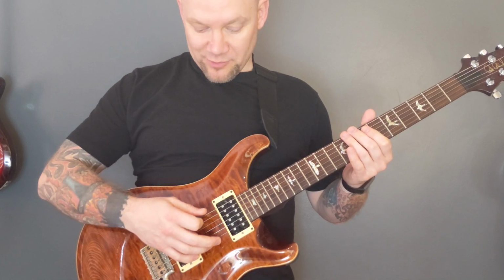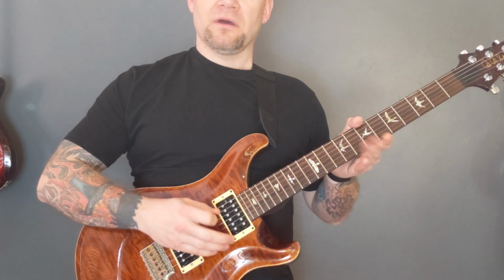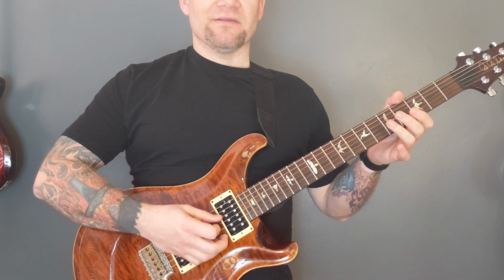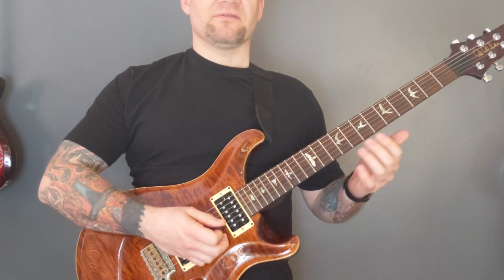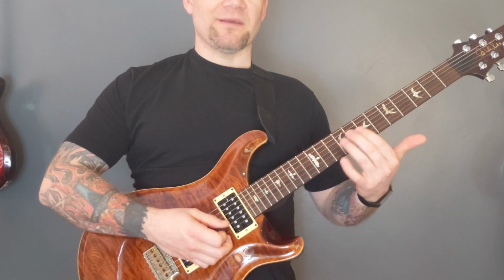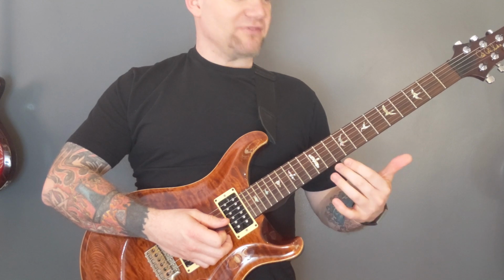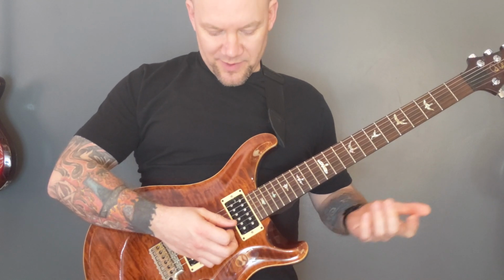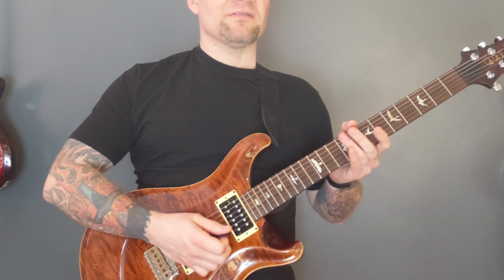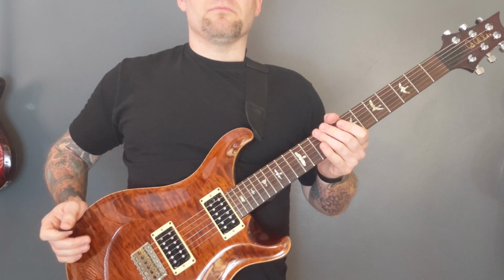because the strings are all tuned to a fourth. For example, E to A is a fourth. However, G to B is a third. So it does mean that everything is played up a semitone higher on the B string. Then it's back to a fourth on the B and the E. Okay, so as I say, we're going to start with the key of G.